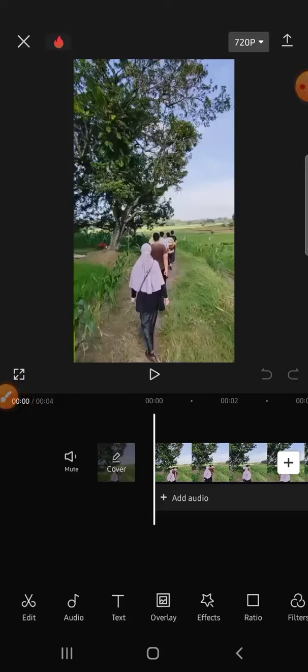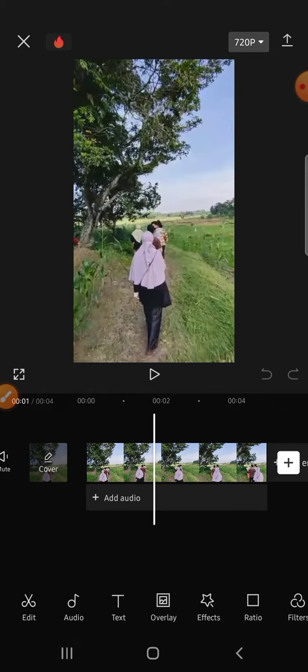In today's video, I'm gonna show you how to make video blurry on Capcut. Let's get to it. Open your Capcut app on your Android phone. Then you have to import your video that you want to make blurry on Capcut. And here I have imported my video, and we're going to make this video blurry.